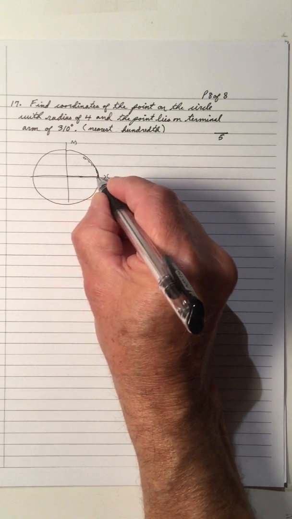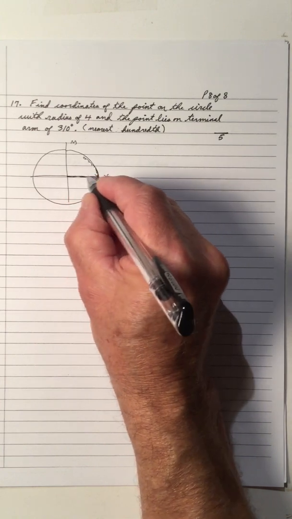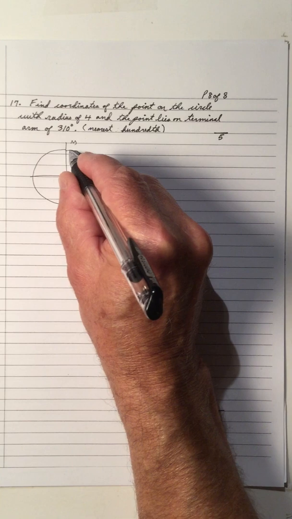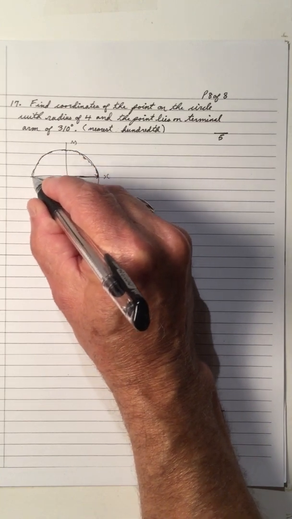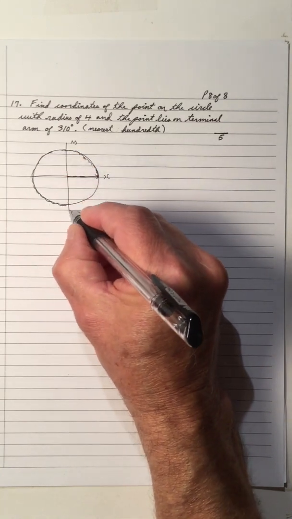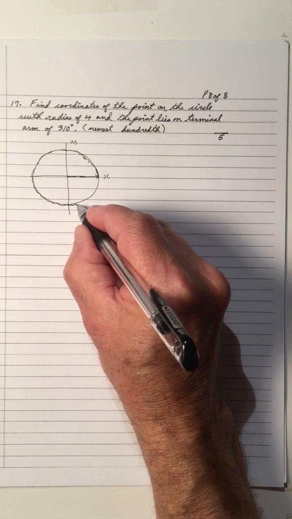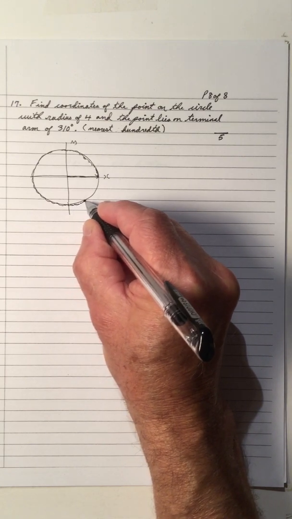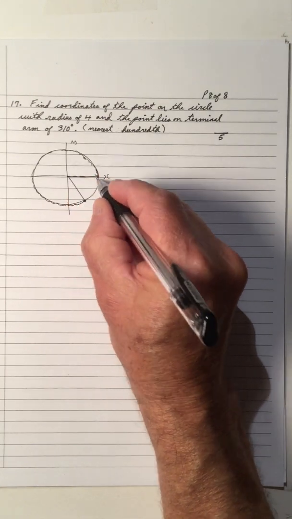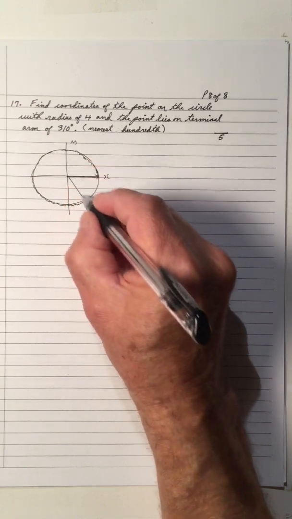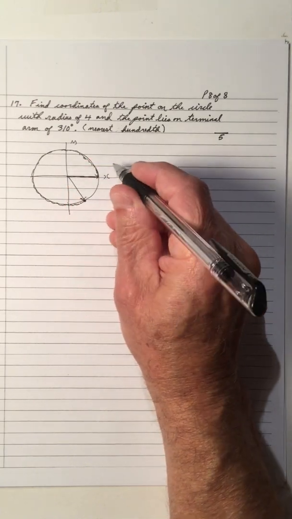Remember, rotating from the initial arm, which is this one, right around 180, 270, and pretend that's 310 roughly there. So there's the initial arm, rotating right around, and it hits here.